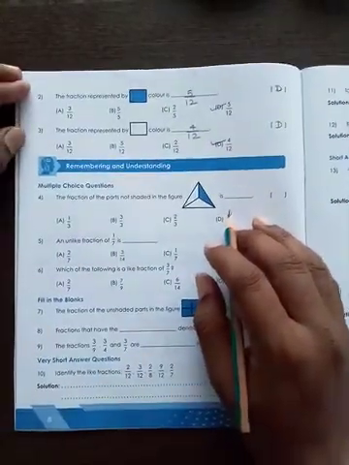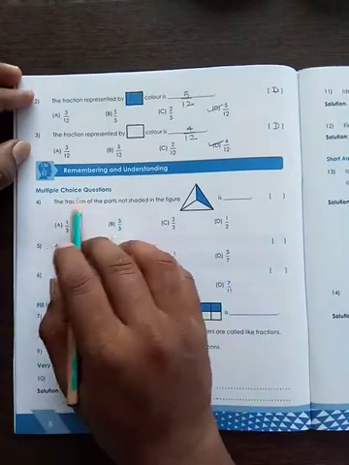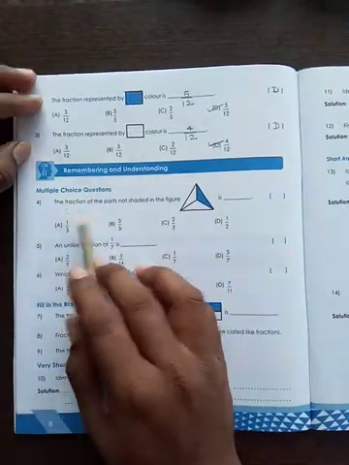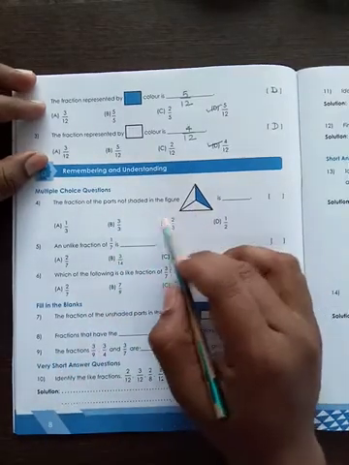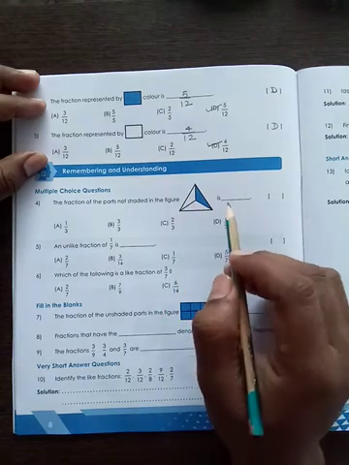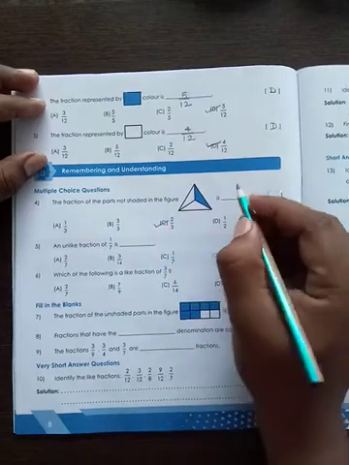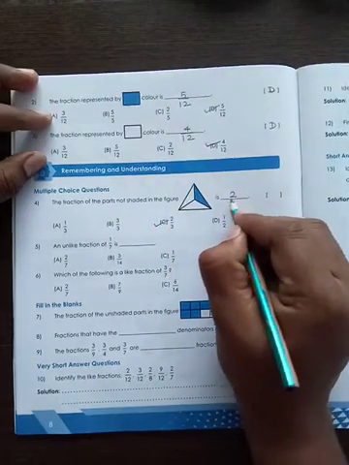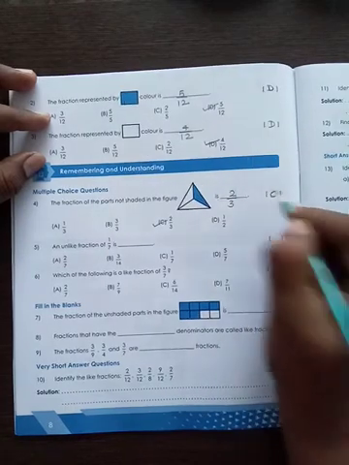Let us now solve the remembering and understanding section. First we have the multiple choice questions. The fraction of the parts not shaded in the figure. Not shaded. Here, 3 parts are there in total. From those 3 parts, 2 parts are not shaded, so 2 upon 3 is our correct option. So 2 upon 3, that is option C, is the correct option.